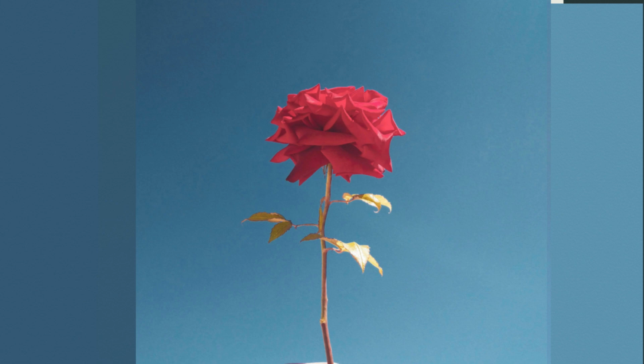Today I would like to show you how to use the trace function in ArtRage. You will need a reference photo, one of your own or one downloaded from the internet. There are many sites where you can download free images to use for reference which are copyright compliant. Pixabay and Unsplash are a couple I use.